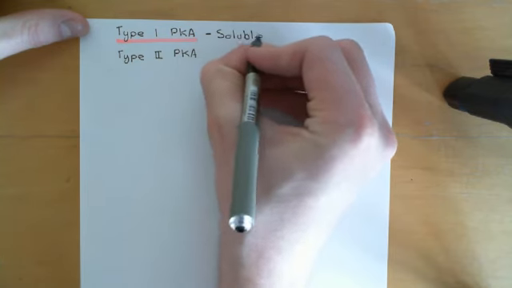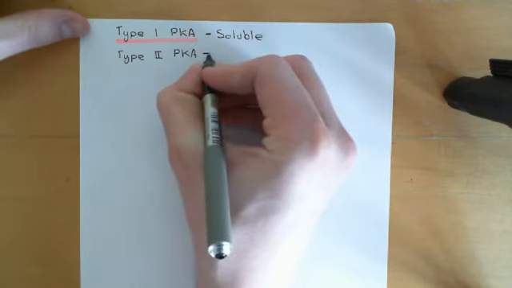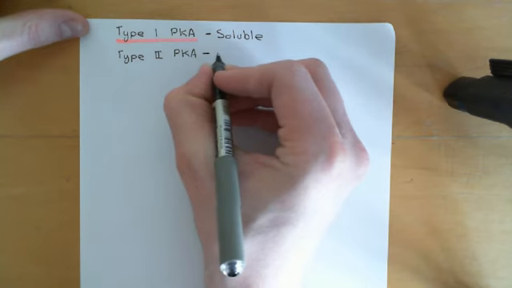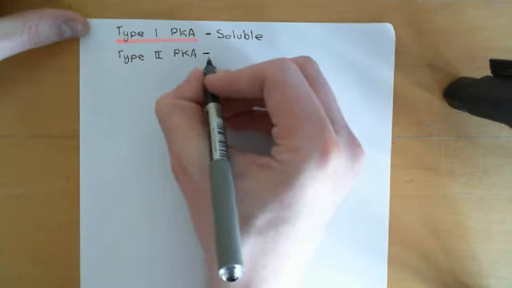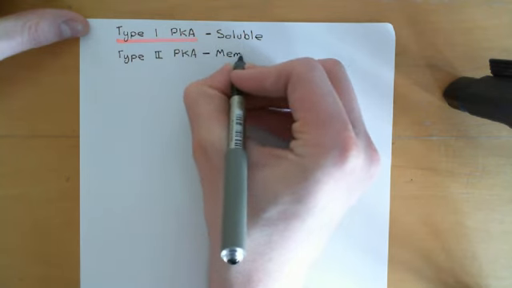Generally they are free in the cytoplasm. Whereas generally type 2 protein kinase A enzymes, where the regulatory subunit dimer is a type 2 regulatory subunit dimer, are generally bound to membranes in some way.